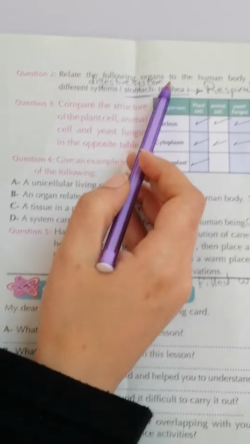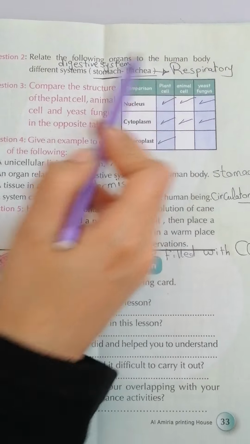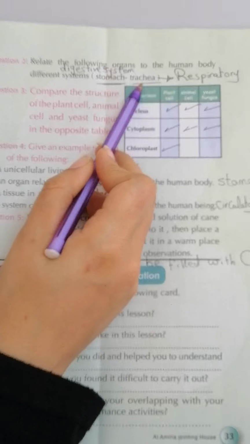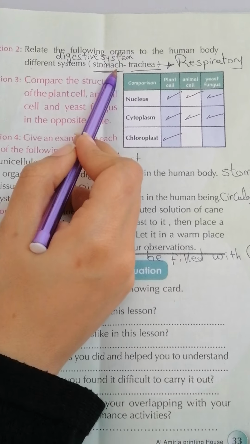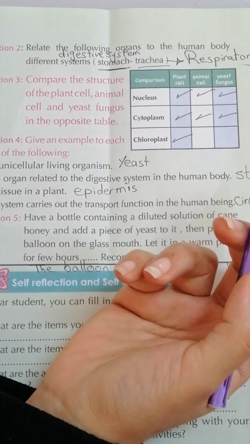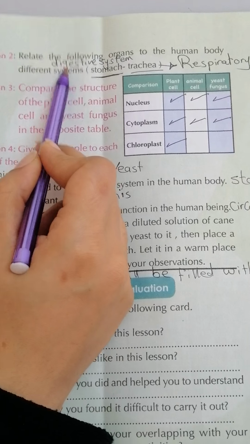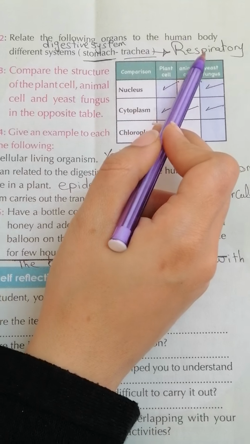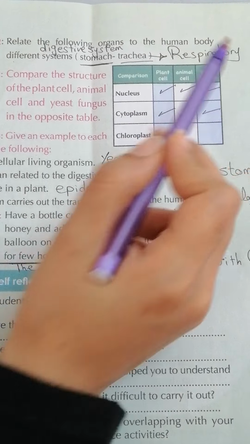Question 2, relate the following organs to the human body's different systems. Stomach and trachea. The stomach belongs to which system in the human body? It belongs to the digestive system. What about trachea? Trachea is an organ in the respiratory system.